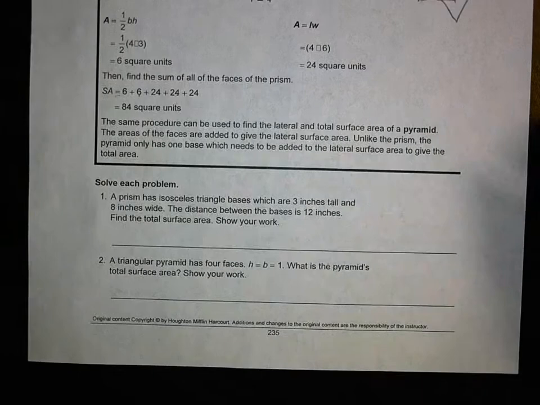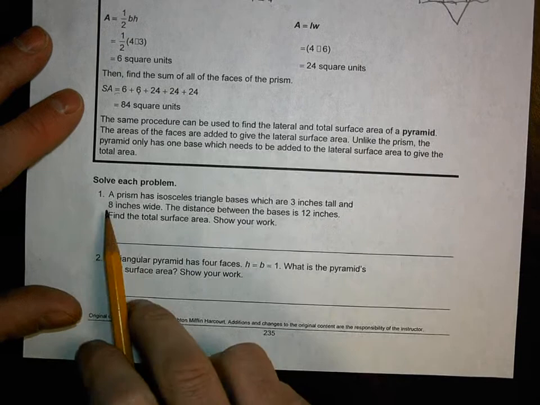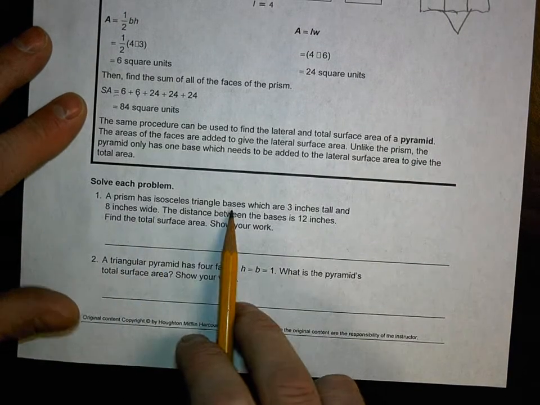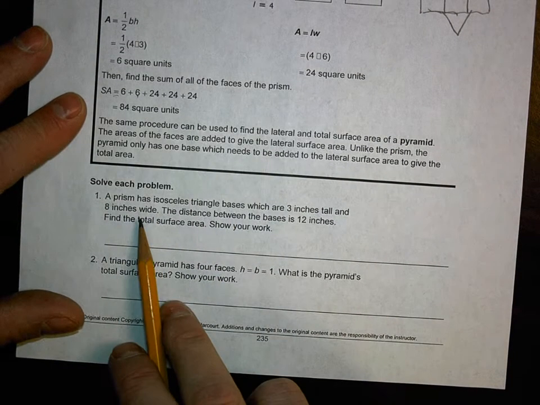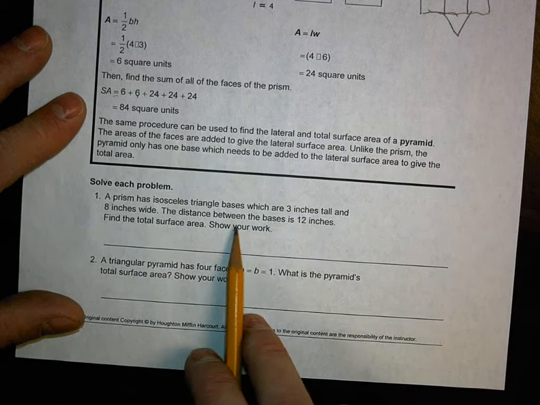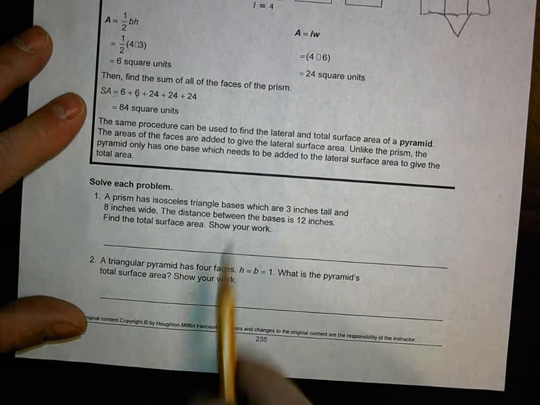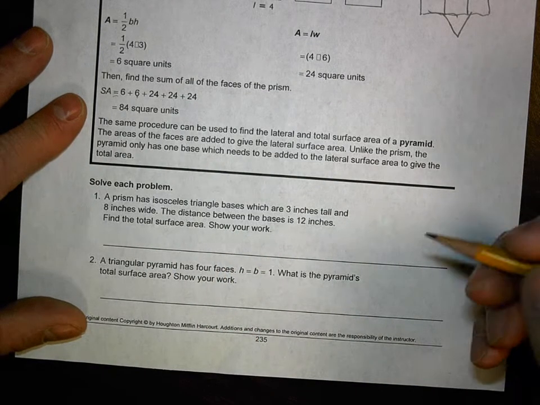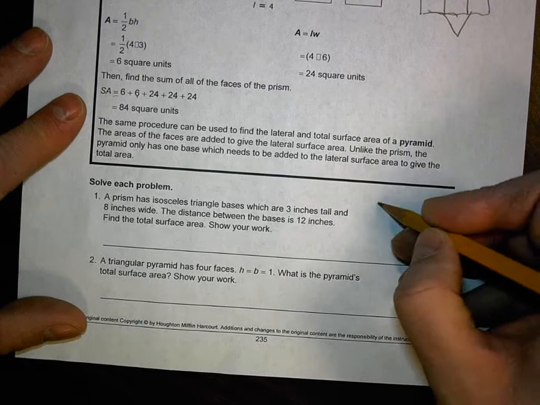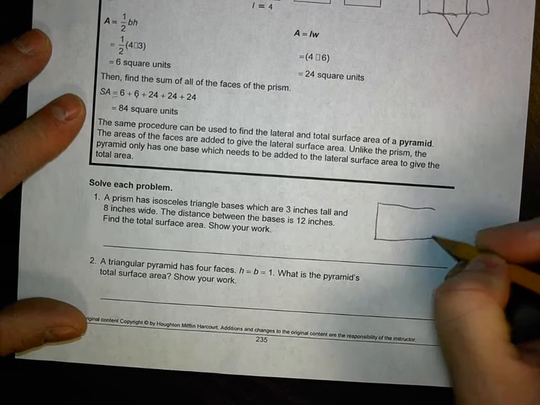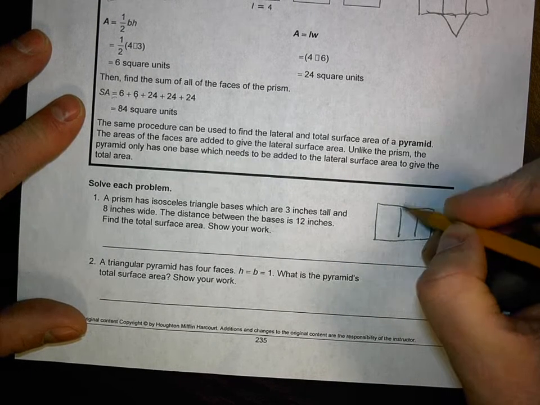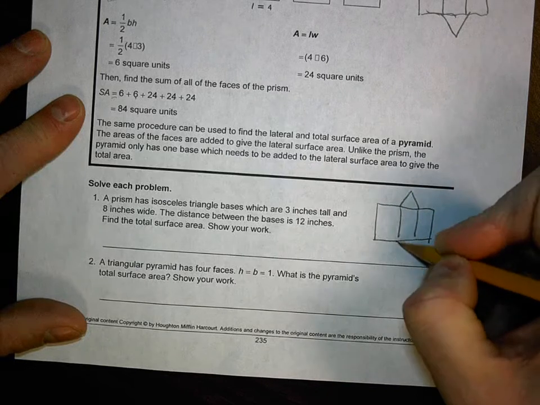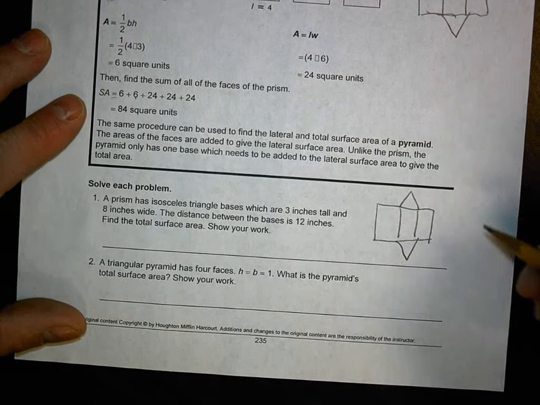So let's do a couple sample problems. We've got a prism that has isosceles triangle bases, which are 3 inches tall and 8 inches wide. The distance between the bases is 12 inches. Find the total surface area. All right. So the easiest thing to do is draw that net diagram. Whoops, that was terrible, but it works, I guess, for government work. Draw my net diagram and place it.